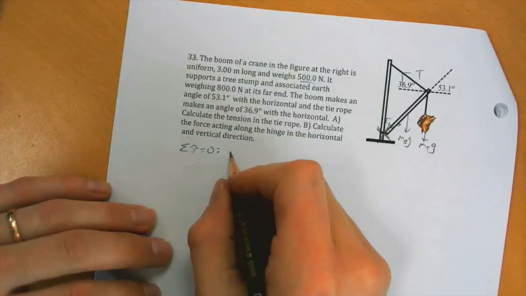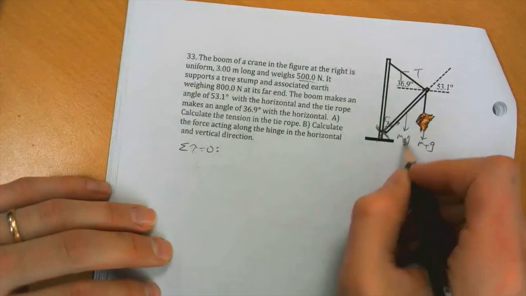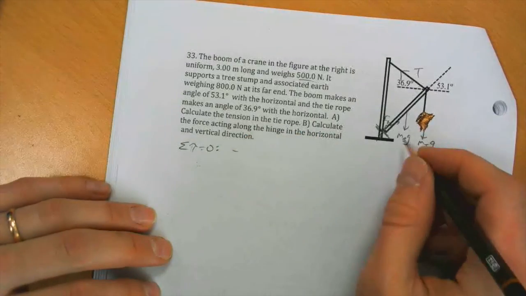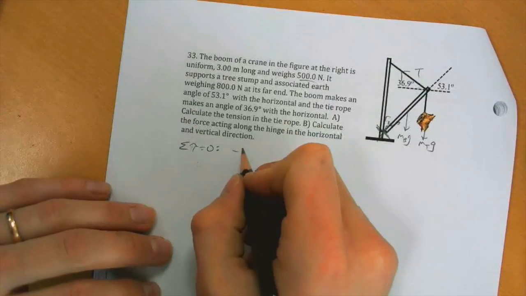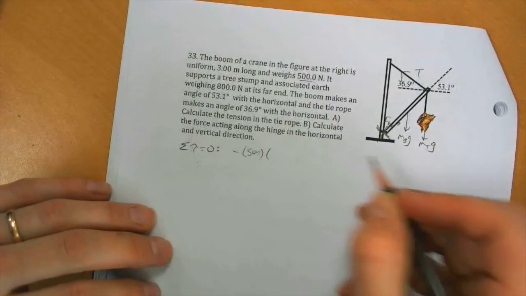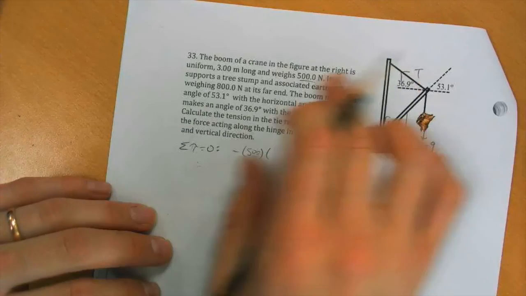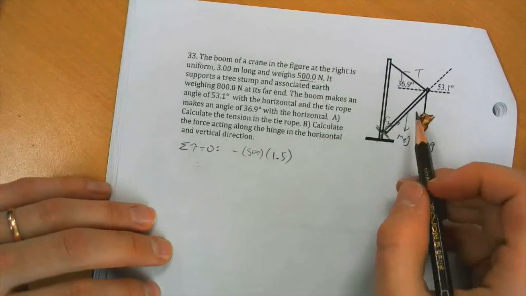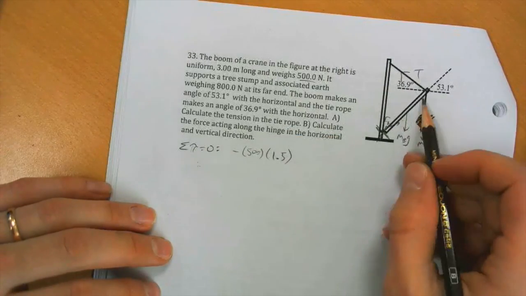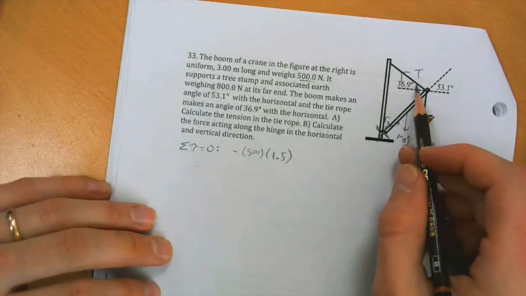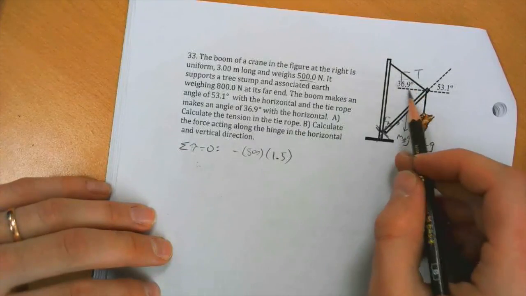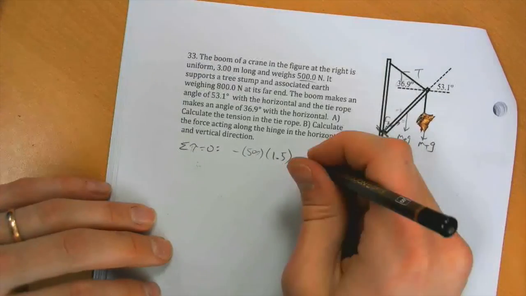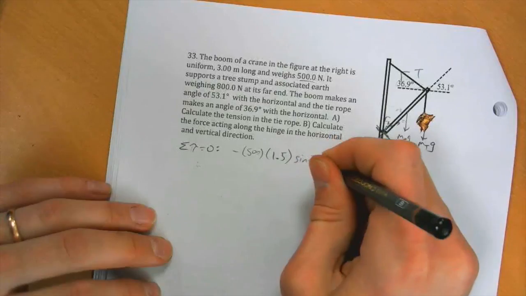So, torque. This would cause the boom to rotate counterclockwise, so minus the mass of the boom times g, which is the weight of the boom, 500 newtons, we know already. That acts halfway along the length of the boom, so it's 3 meters long, it's 1.5 meters away. And then what's the angle here between these two? Well, this is 36.9, which means that this angle right here is 53.1, which means that this is 36.9 again. So that's sine 36.9 degrees.